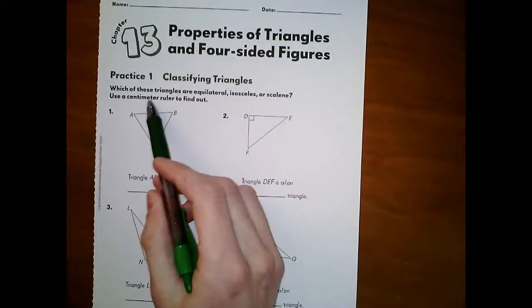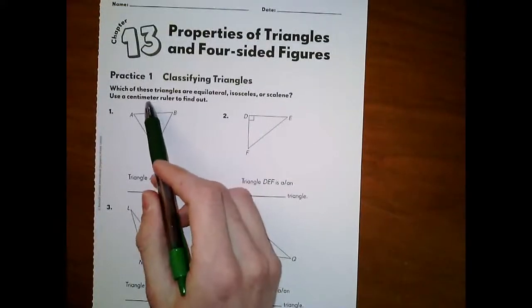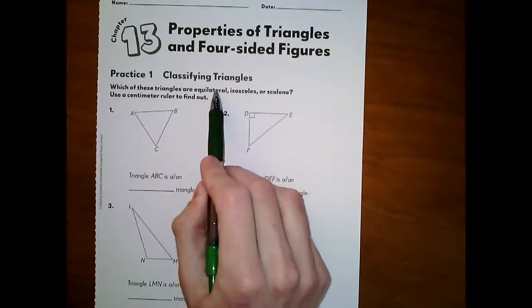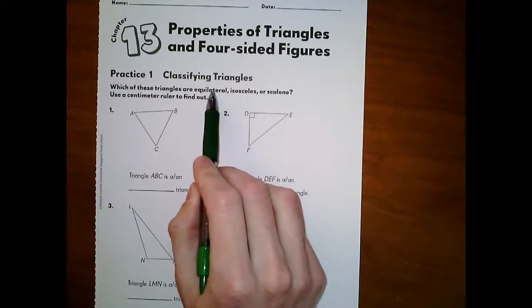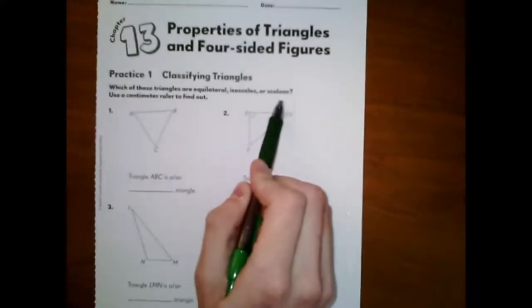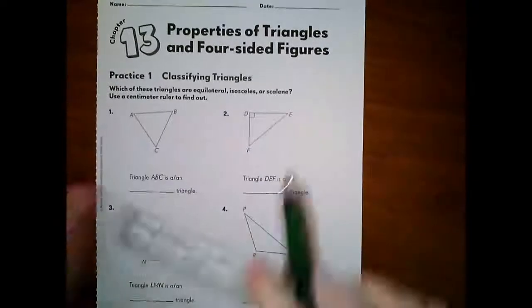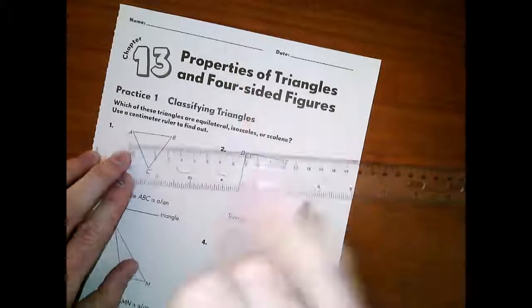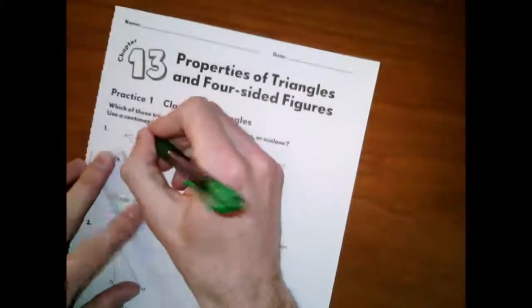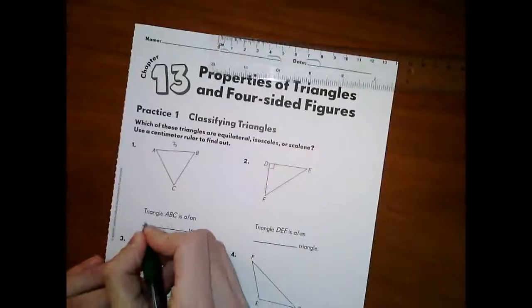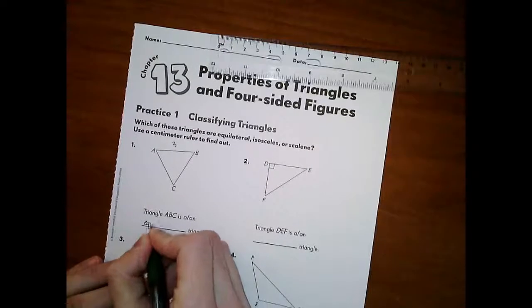So the centimeter ruler makes me think I probably want to use the centimeter side with my ruler. As a quick reminder, equilateral, how many sides are equal? All 3. Isosceles, just 2. Scalene, none of them are equal. All right, so using a centimeter ruler, I can see this side is 3 centimeters, 3 centimeters, and 3 centimeters. If they're all 3, then this is going to be an equilateral.